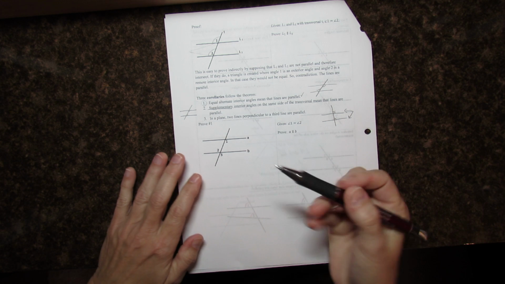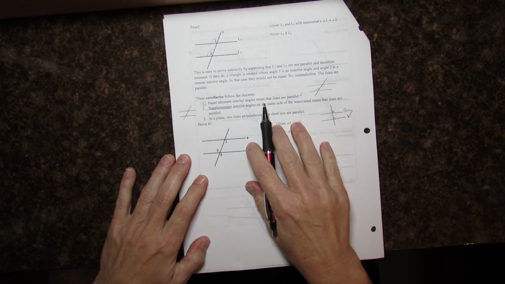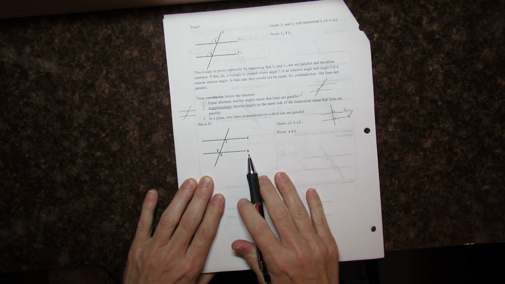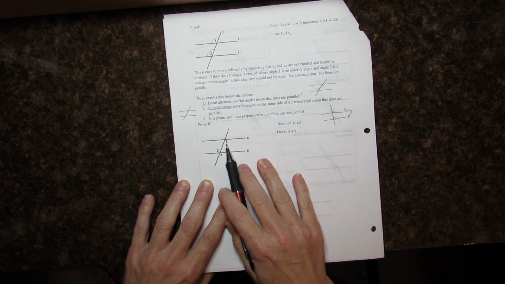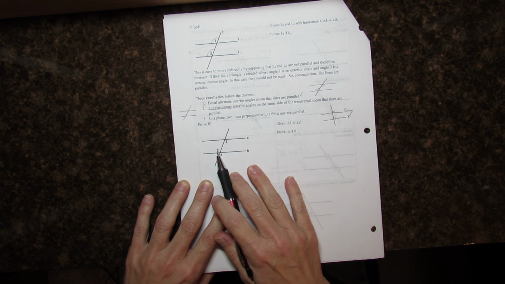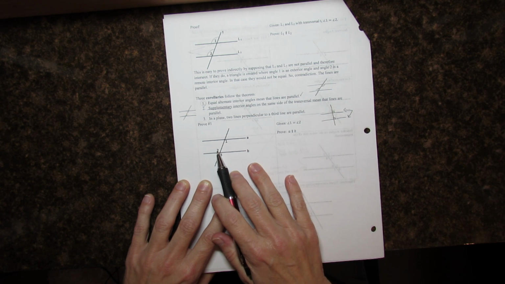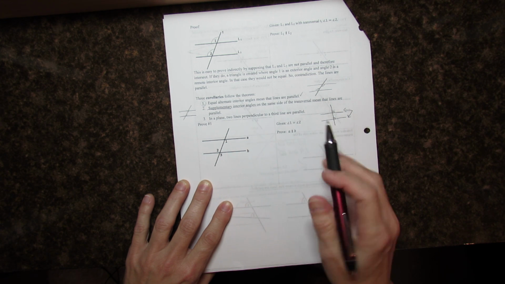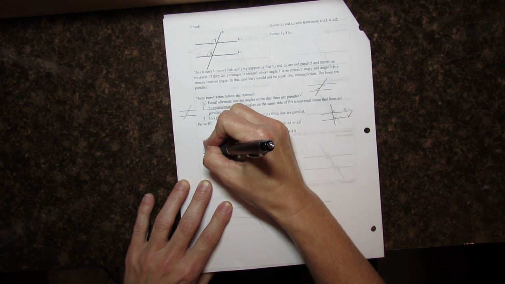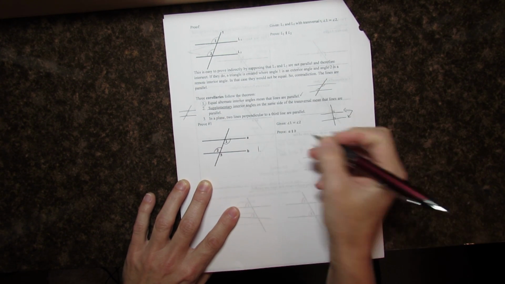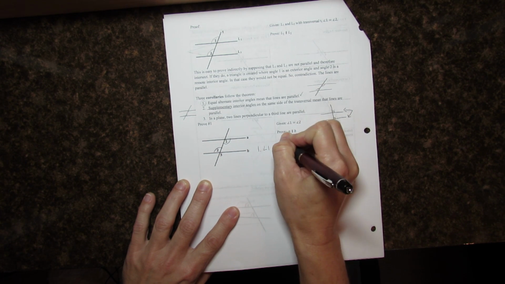So the first corollary says that equal alternate interior angles mean that lines are parallel. So here's the proof. If we have a couple of lines A and B, and we're given that angle 1 equals angle 2, we want to prove that the lines are parallel. So we want to prove that if alternate interior angles are equal, the lines are parallel. So we're given that the alternate interior angles are equal. So that's number 1. So angle 1 equals angle 2 is given.